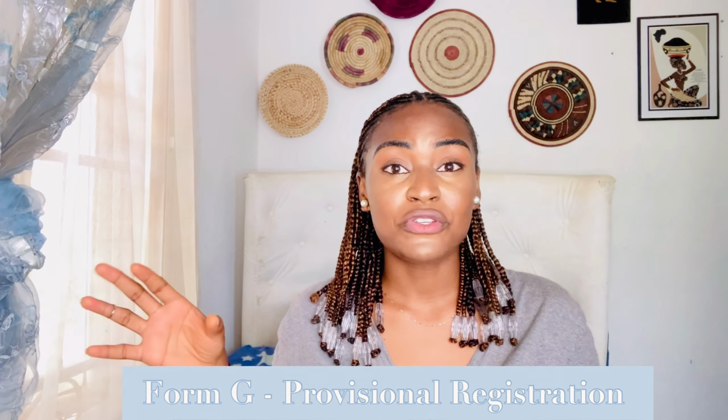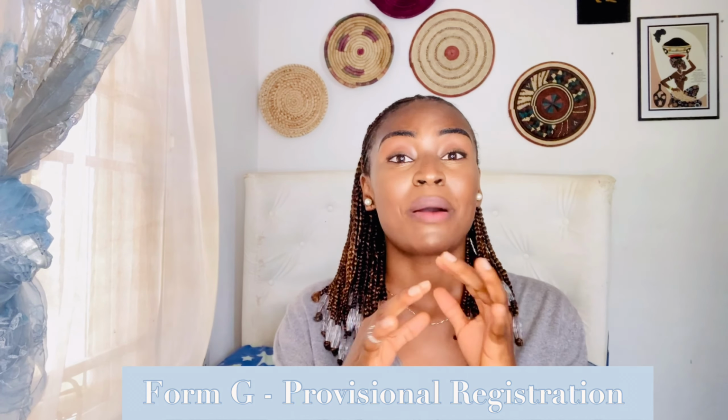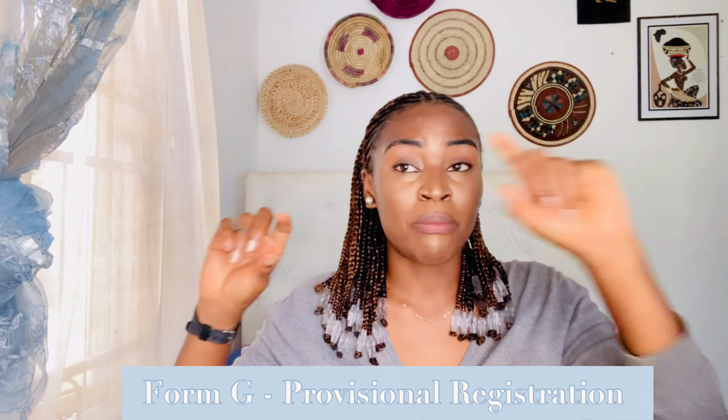During your induction, you're going to get your provisional license. That's the one you're going to be using for the time. That is not your permanent license number. So you have this number, but it's just provisional, just for the time being.